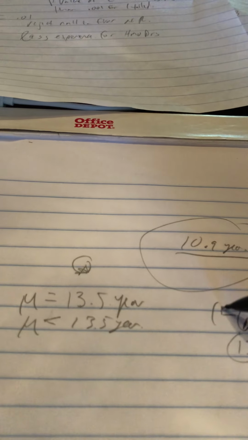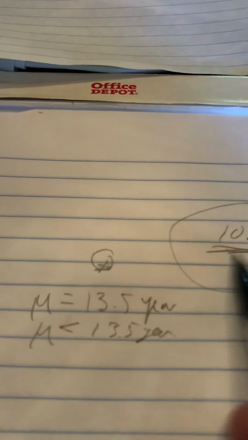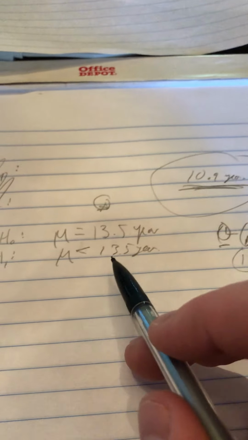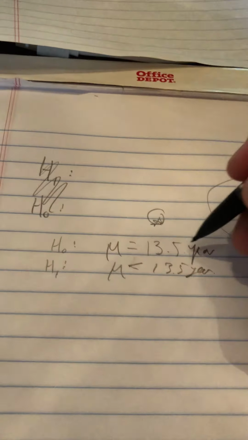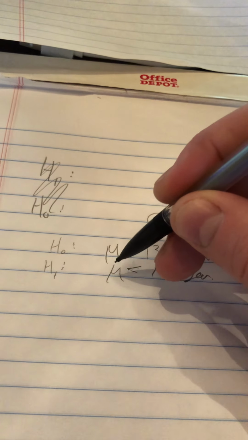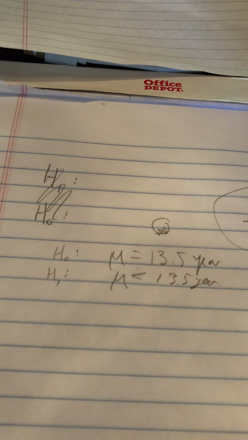Could we reasonably expect to get a sample which has an average of 10.9 years? So your research hypothesis is going to be that the population mean is actually less than 13 and a half years. Okay?